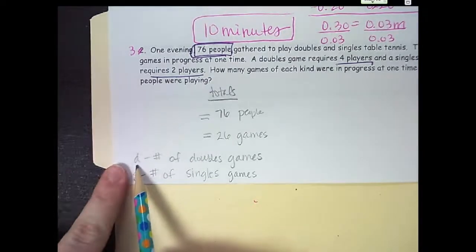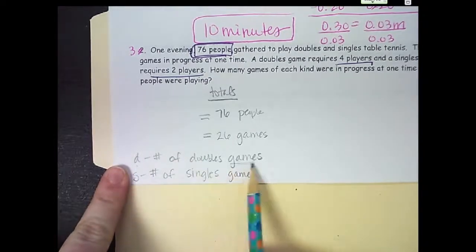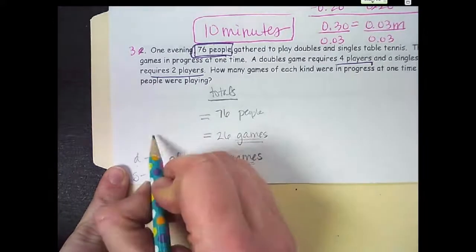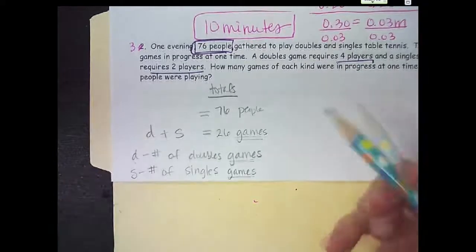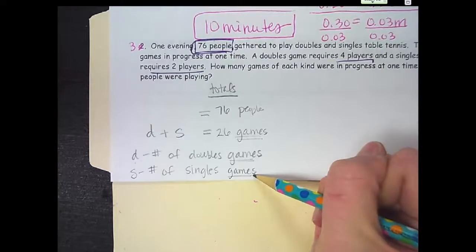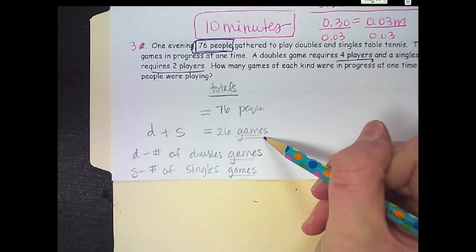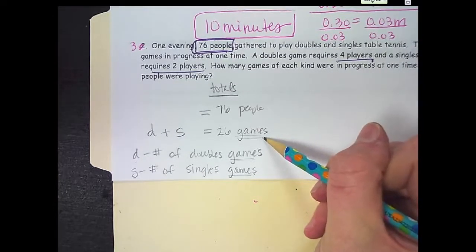So look here, if D is the number of doubles games, S is single games, here's my total games, so I'm going to say D plus S, because I have number of games plus number of games equals total games. It all goes together. Games plus games equals games.